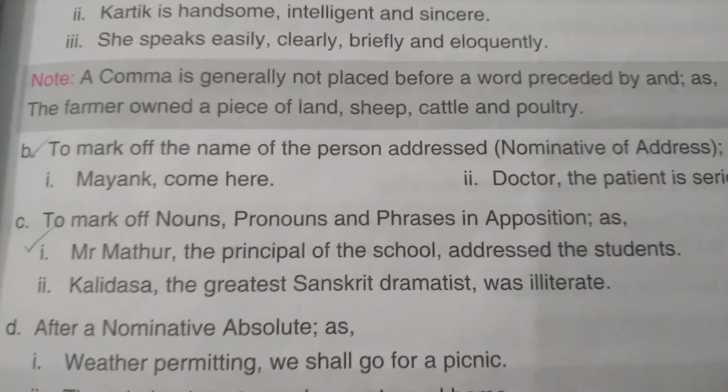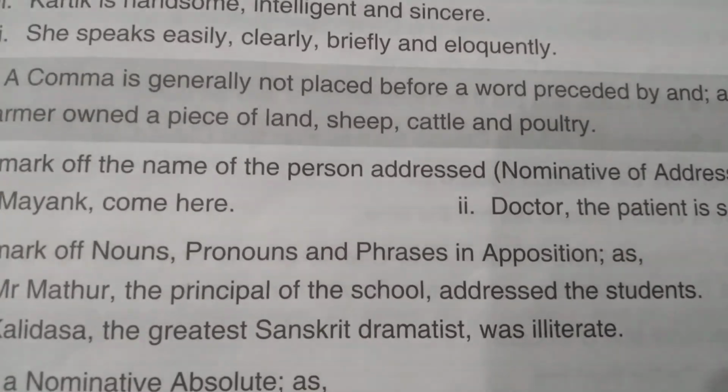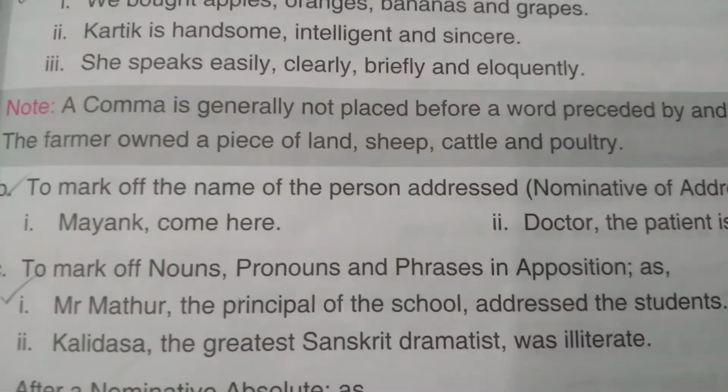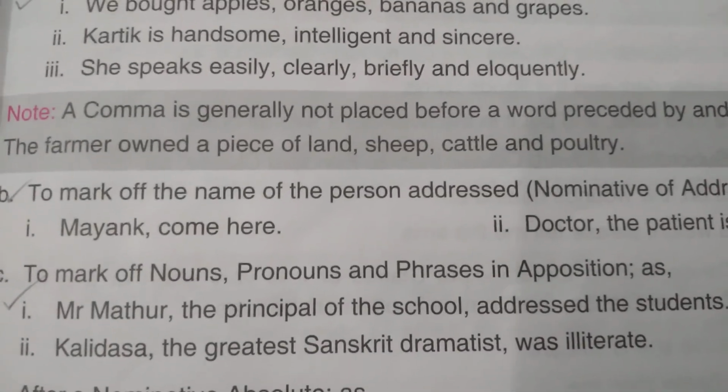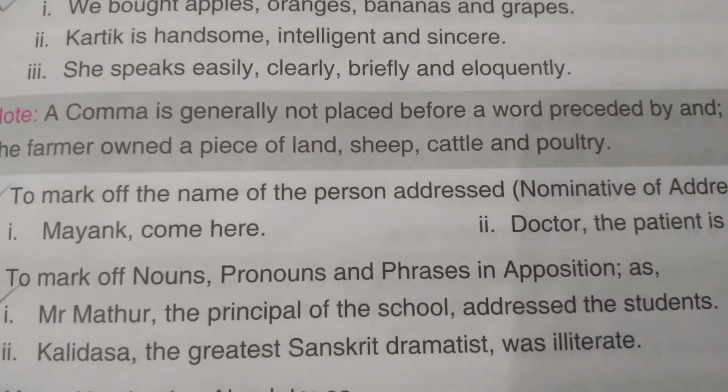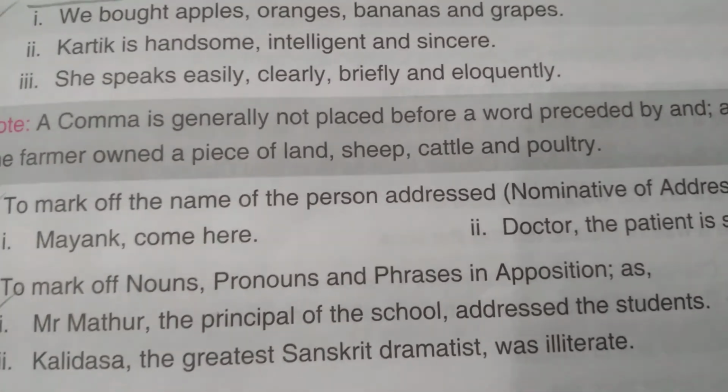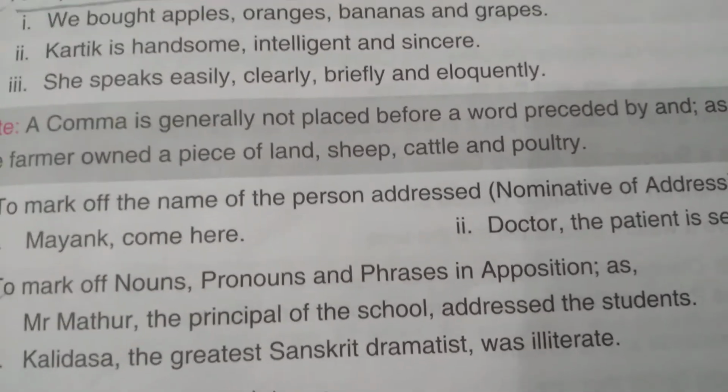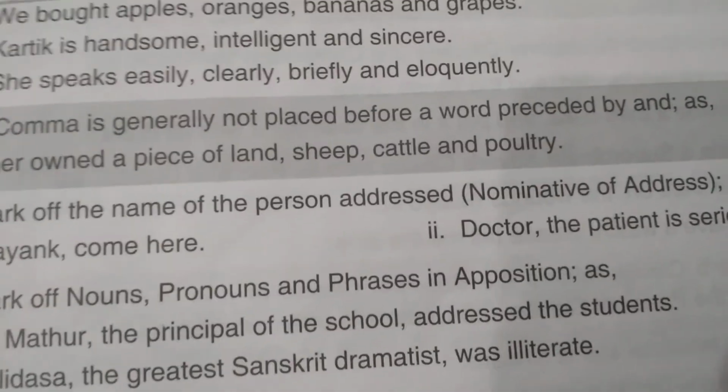The next use is to mark off nouns, pronouns and phrases. So if we want to set apart nouns, pronouns and phrases in a sentence, then we will use comma. For example, Mr. Mathur, the principal of the school, addressed the students.